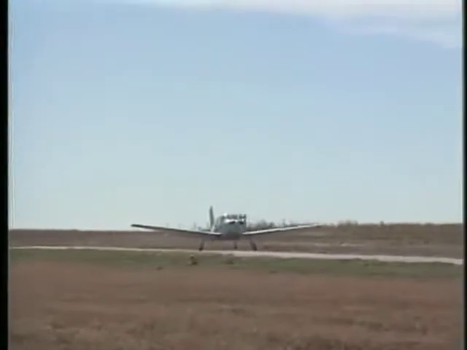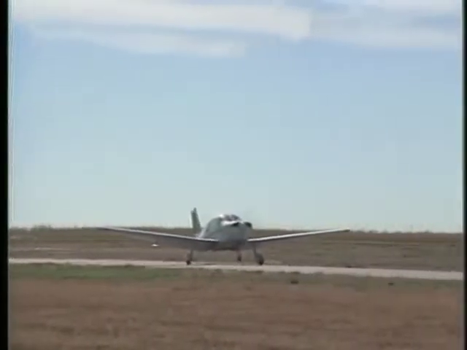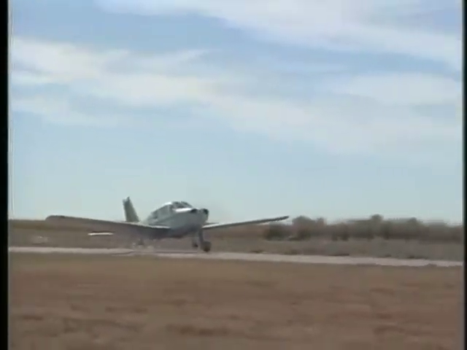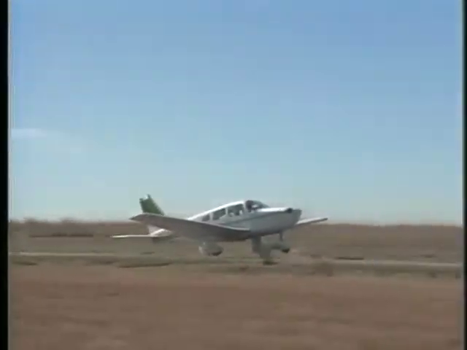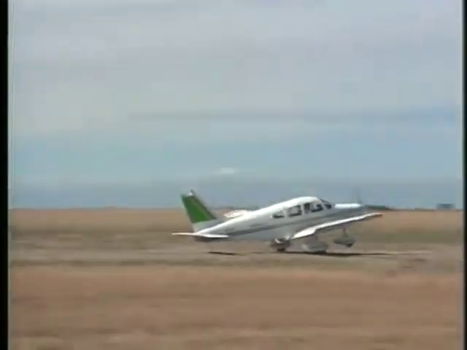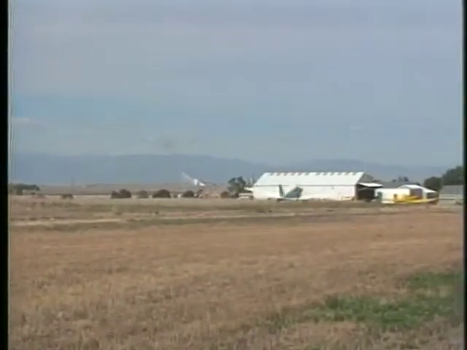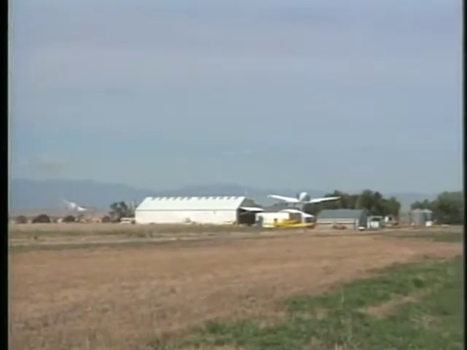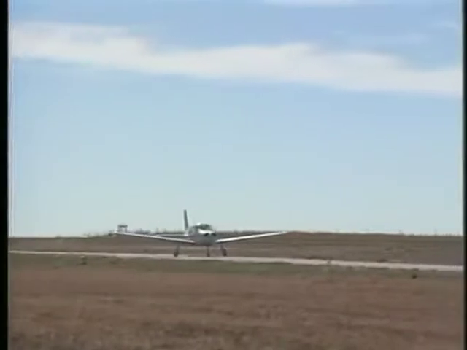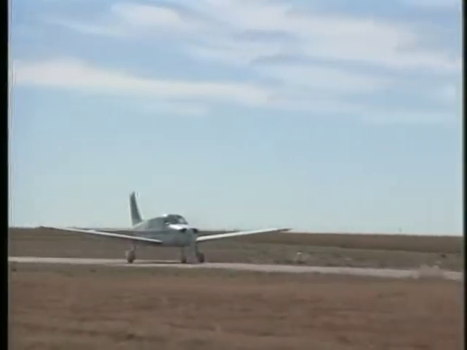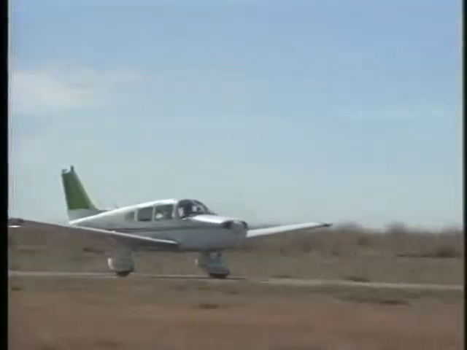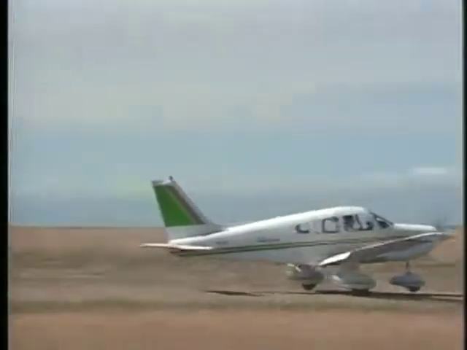If your pitch attitude is too high, induced drag becomes excessive. This significantly decreases acceleration and extends the ground roll. On the other hand, an attitude that is too low delays liftoff, which again increases the ground roll.